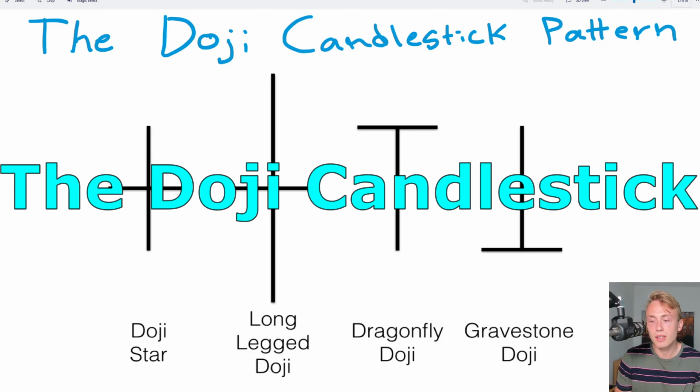But if we make the opening price and the closing price very, very close to each other, then the candle will basically just look like a cross. And this cross-looking structure is basically the Doji candle. It is, however, okay to have a small real body. So if we have a candle that looks maybe something like this, we can still call it a Doji candle.